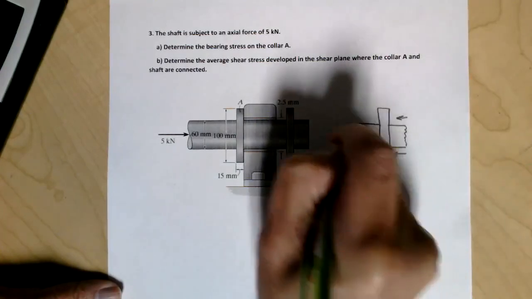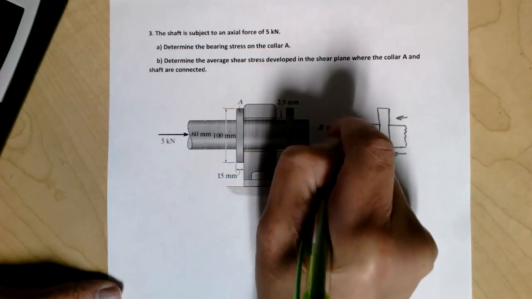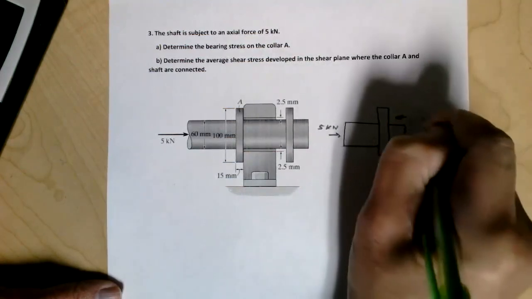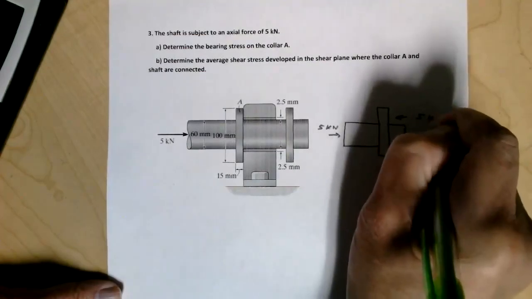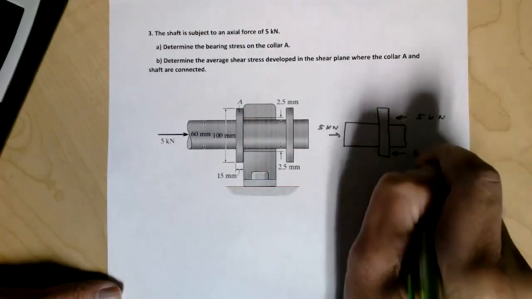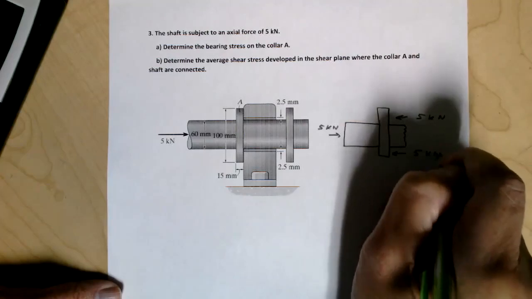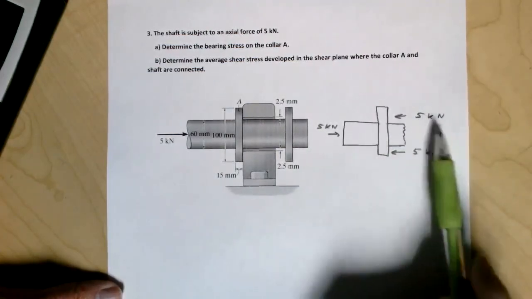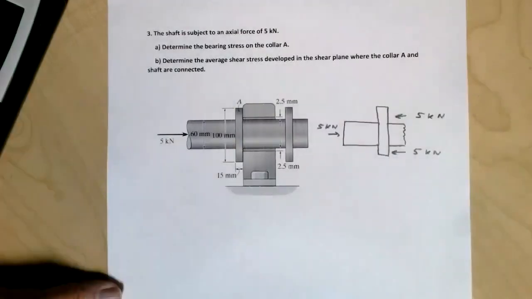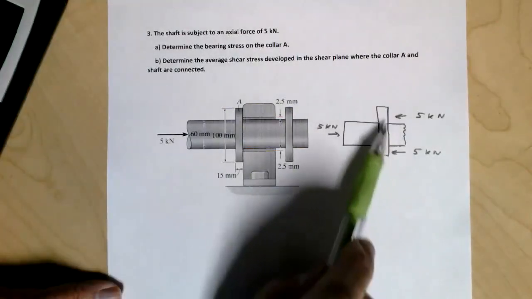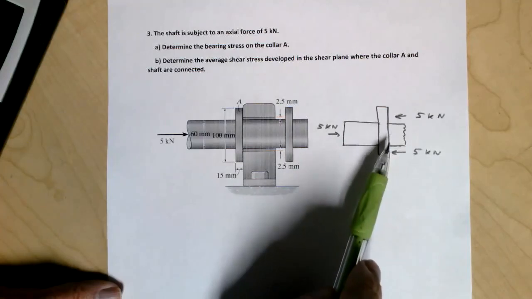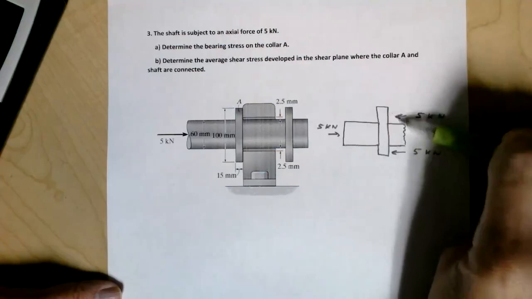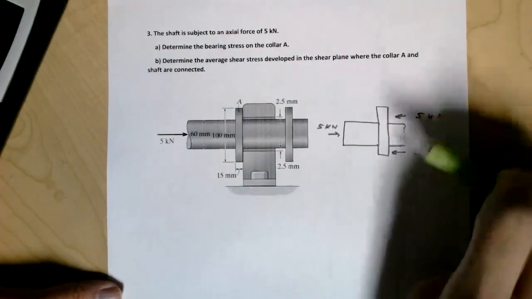This is 5 kilonewtons, and then down here, this is 5 kilonewtons. Now, these are not two separate forces. It's just like one force along that collar. And now the bearing stress is going to be the stress along the face of this collar here.